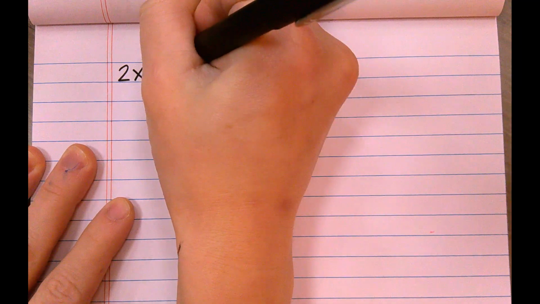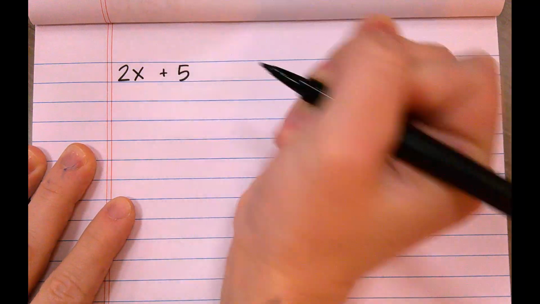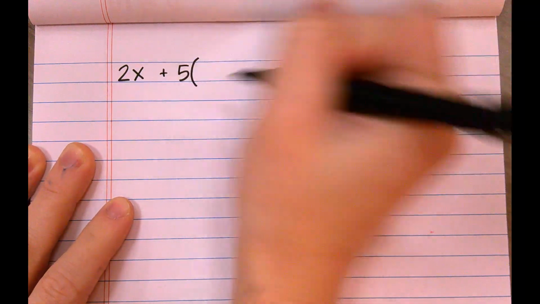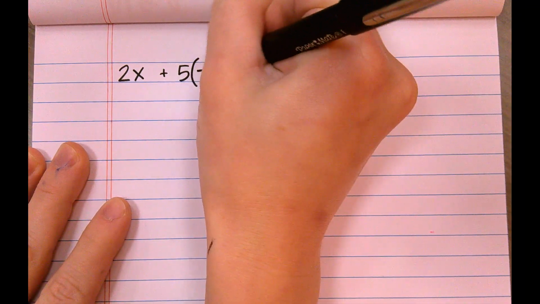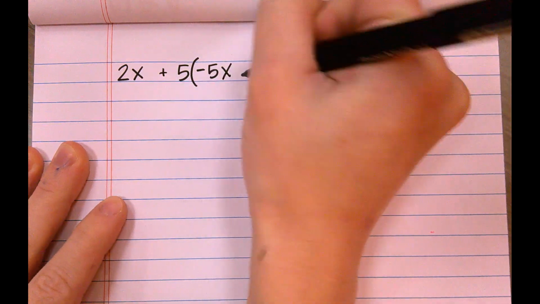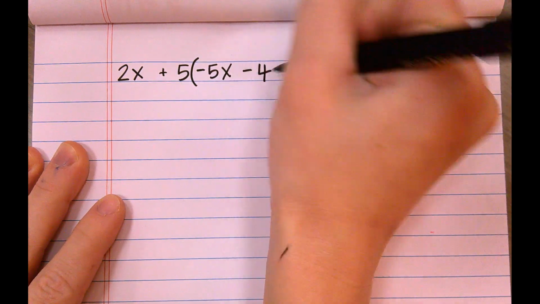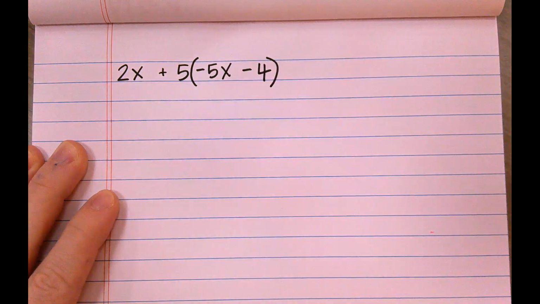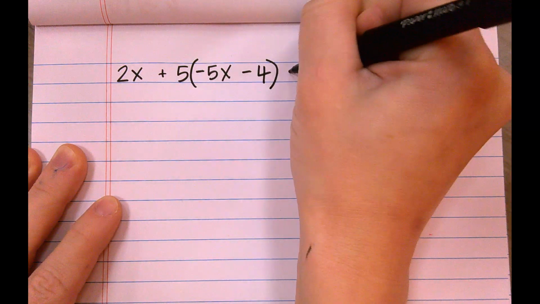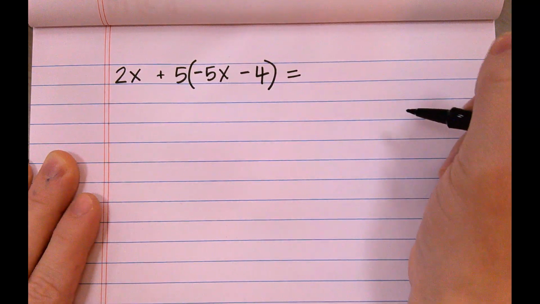So let's do this one nice and slow. Here's the problem. 2x plus 5, parenthesis, negative 5x minus 4, equals.